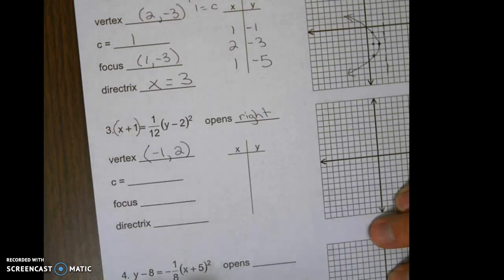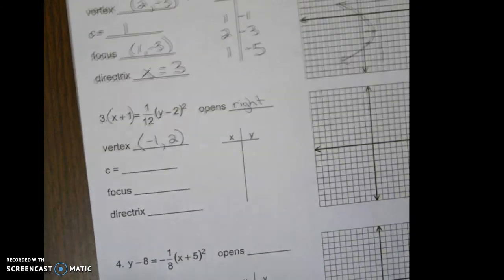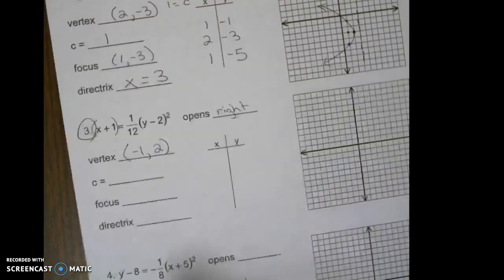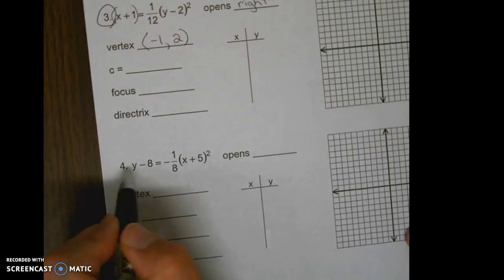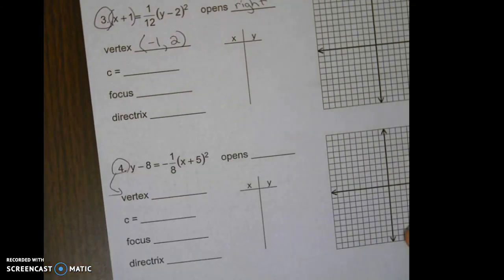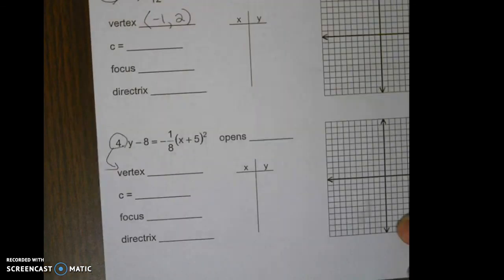So, what I'd like you guys to do is finish up number 3 for me, graph it, all this stuff, and then find the vertex for number 4. And I'll see you guys tomorrow. Hope you're having a good night.